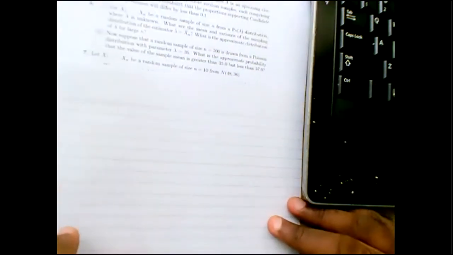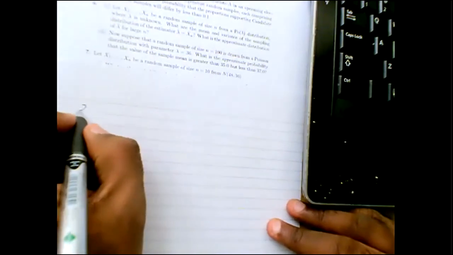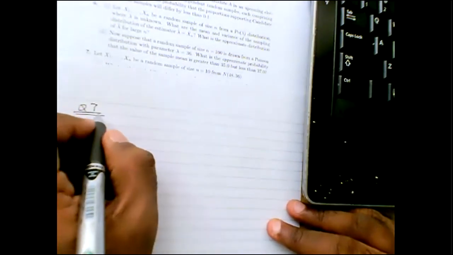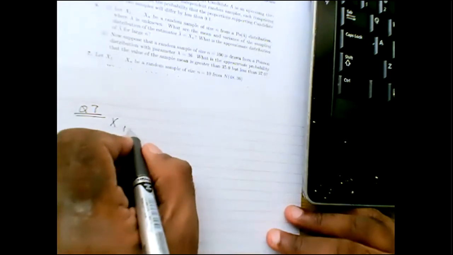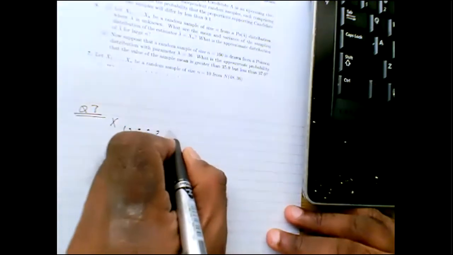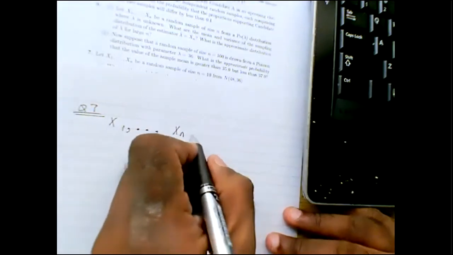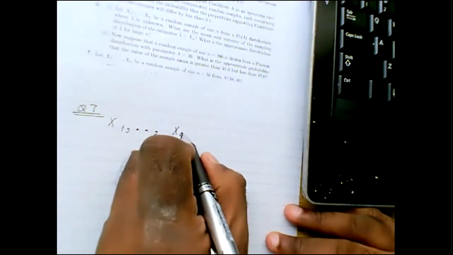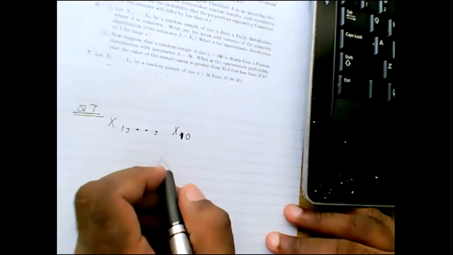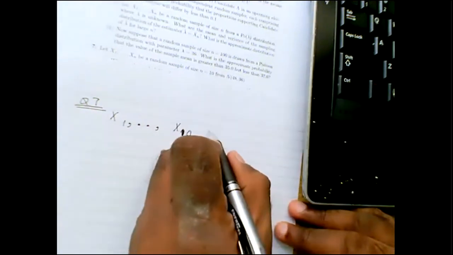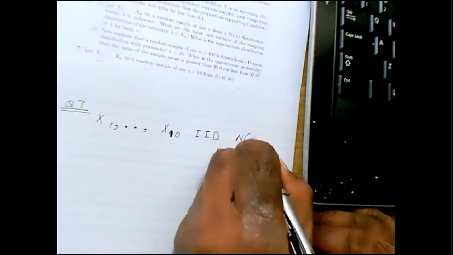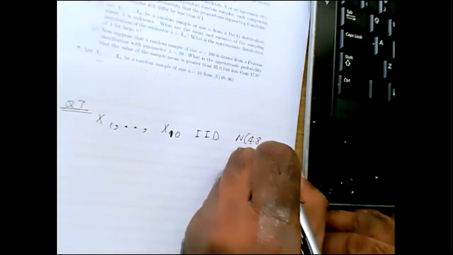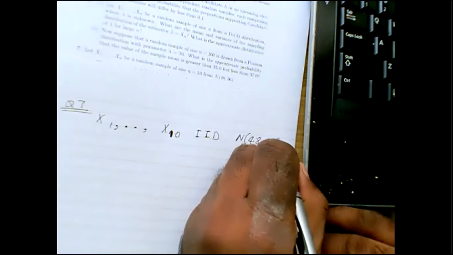All right, so let me see how we can do this. This is question 7, guys. You have a random sample X1 to X10, a sample of size 10, which is IID, with parameters mean equal to 48 and variance equal to 36.